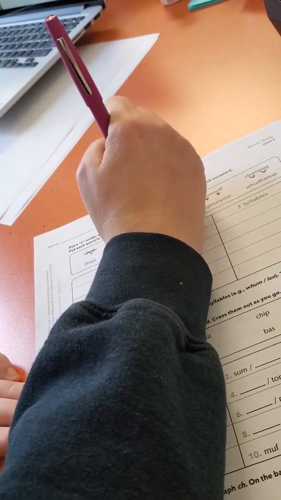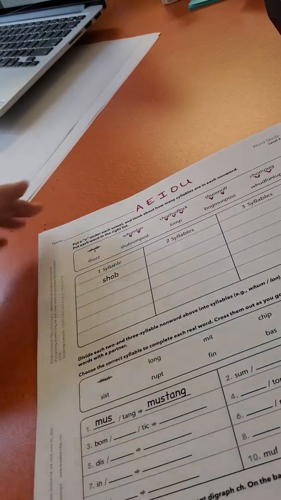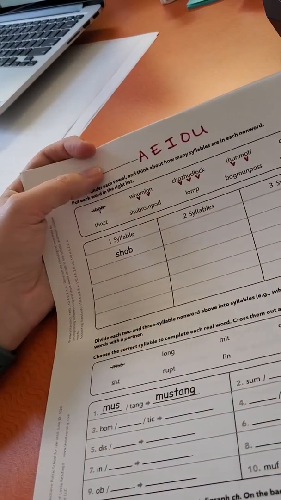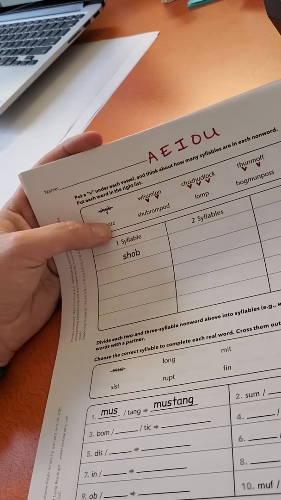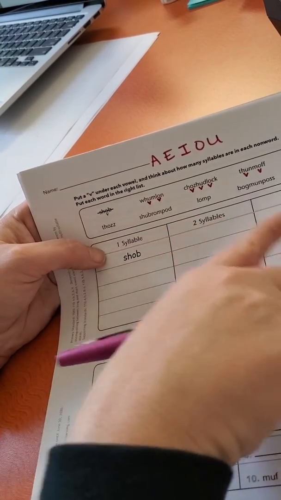What I would do is I would write down my vowels at the top of the page so I don't forget them. So the vowels are A, E, I, O, and U. That way I know when I'm recognizing a vowel. Then it wants us to think about how many syllables are in each word, and we're going to split them up between 1 syllable, 2 syllables, 3 syllables.